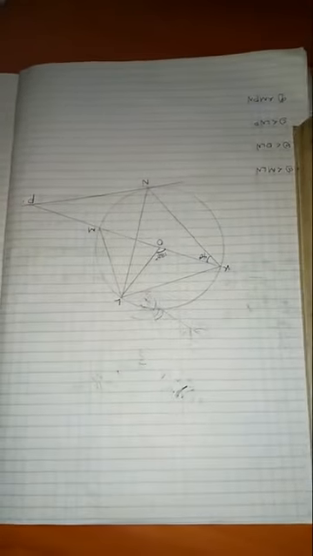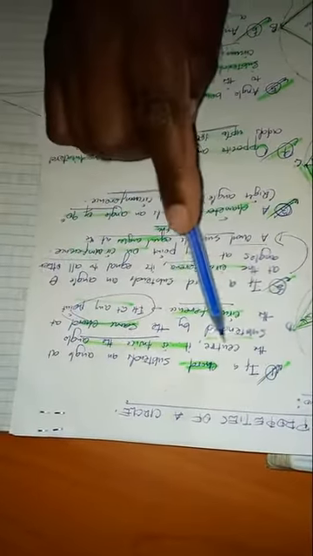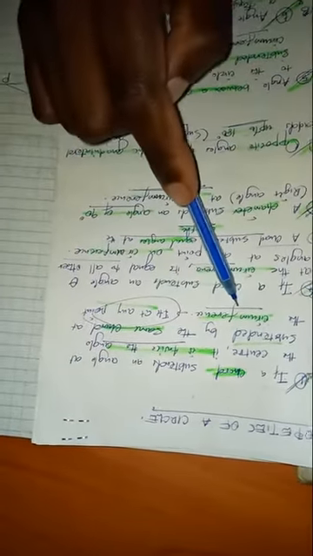So I'm going to show you how to fill all the angles, then we can state the properties later. Now we can start with the first property, that if a chord subtends an angle at the center, it is twice the angle subtended by the same chord at the circumference. We saw that.